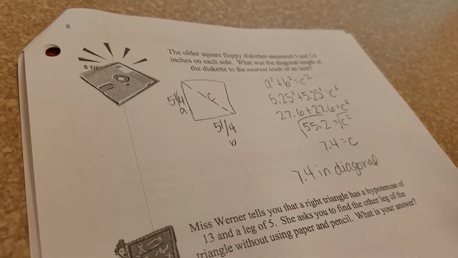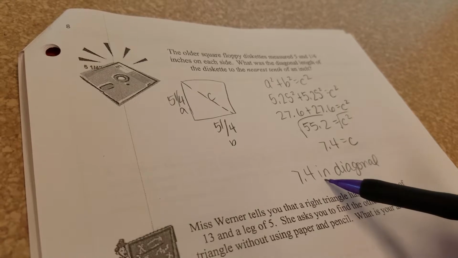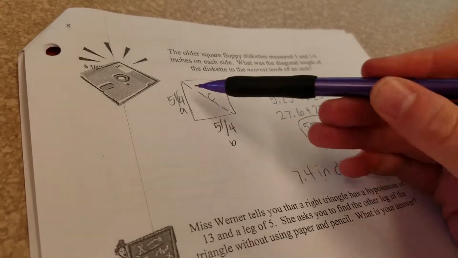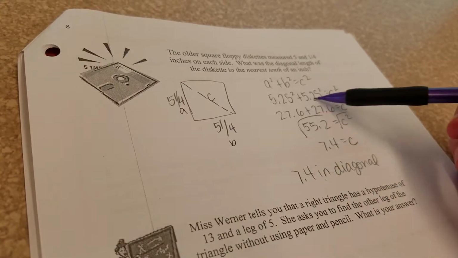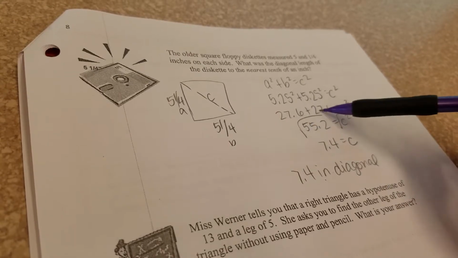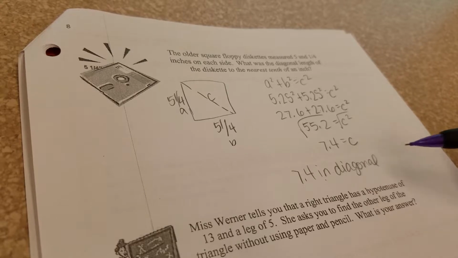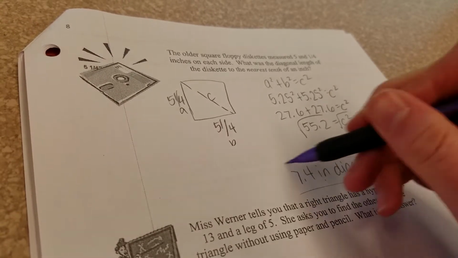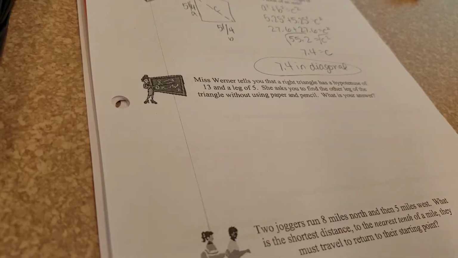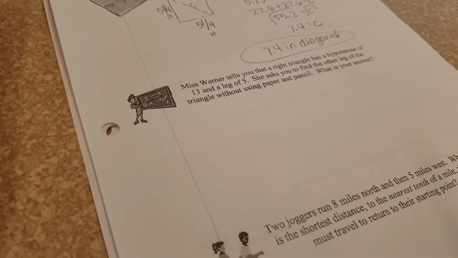All right, here we go. You should have gotten 7.4 inches on the diagonal. What I did was, these are a and b. Take them, square them. I went ahead and rounded at this stage, which you can do also. Just adding them together, take the square root. c is 7.4 inches along the diagonal. Go ahead, take a look at the next one.